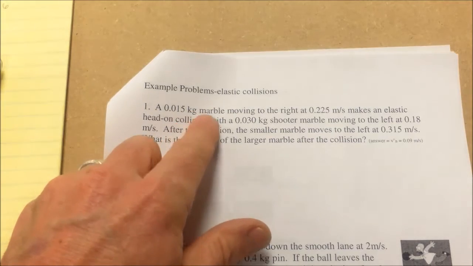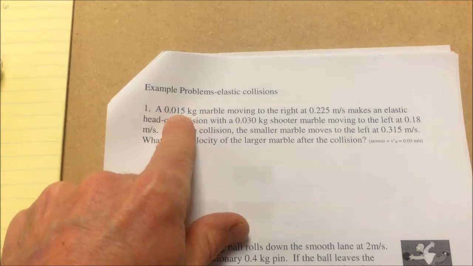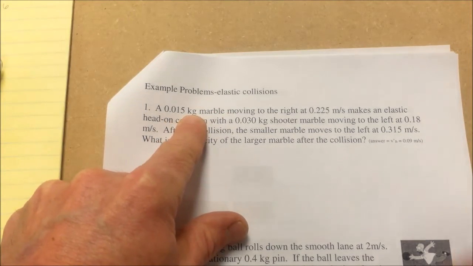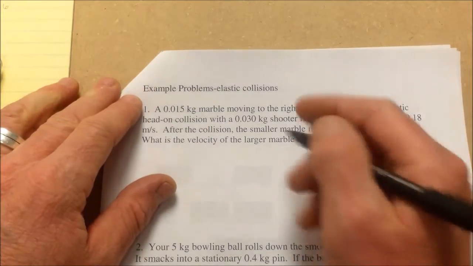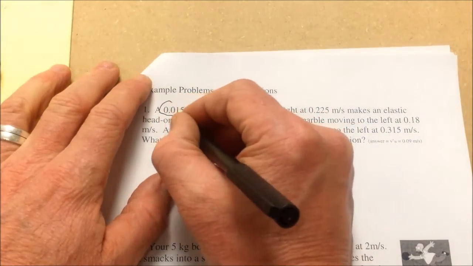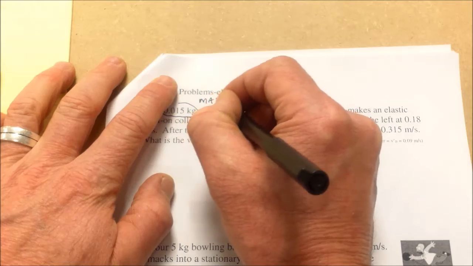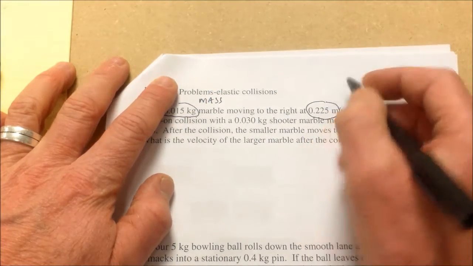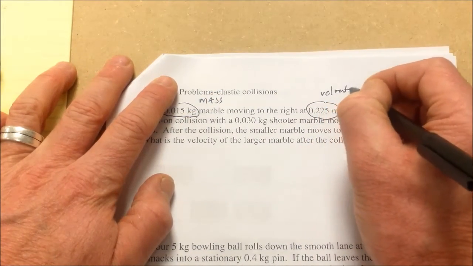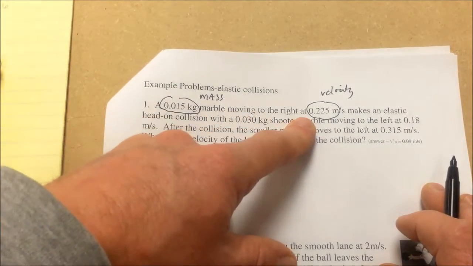So what we've got is this marble. It's 0.015 kilograms. It's a pretty tiny marble. It's moving to the right. So this would represent the mass, right? And then this would represent the velocity. So this marble is moving to the right.